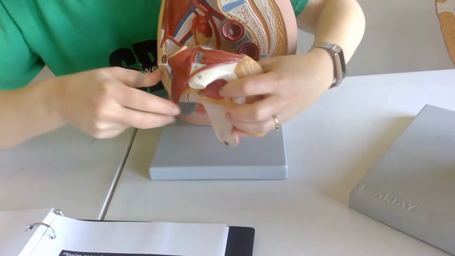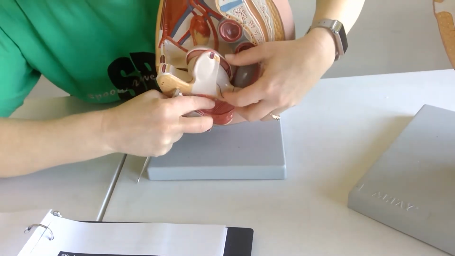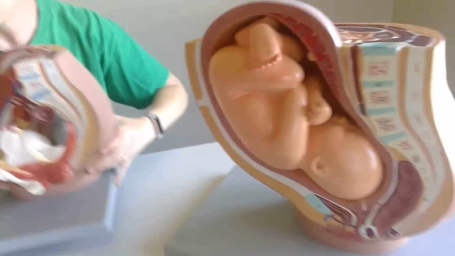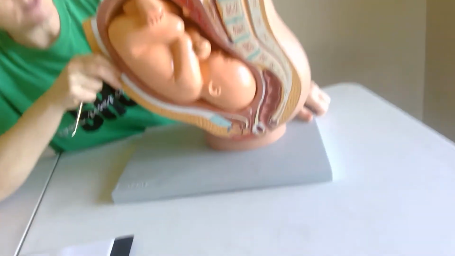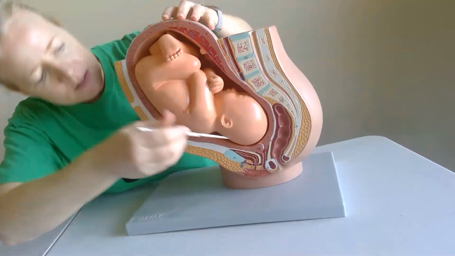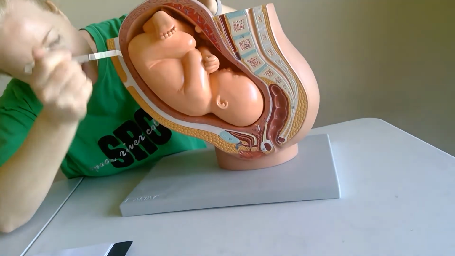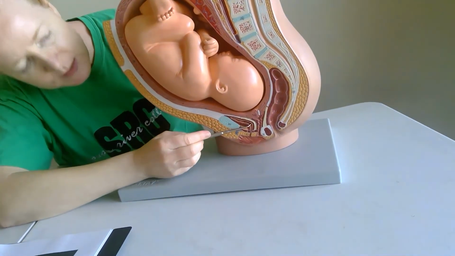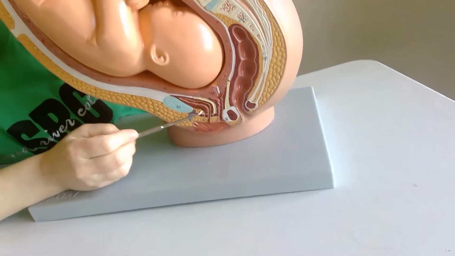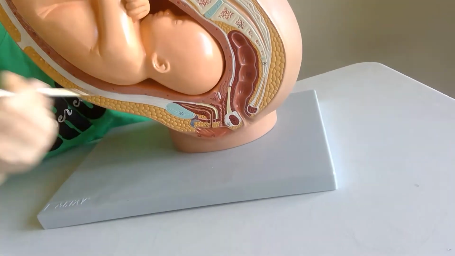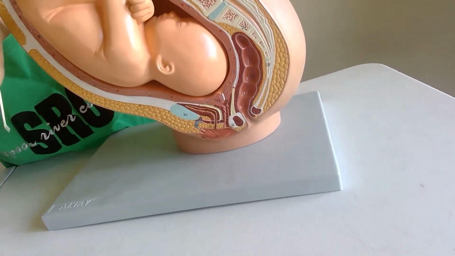Then we can go to the pregnant female. So here you can see is the uterus, much larger now. This is the urinary bladder. This is why pregnant women have to pee so much. There's that poor little urinary bladder squished under this giant uterus now.